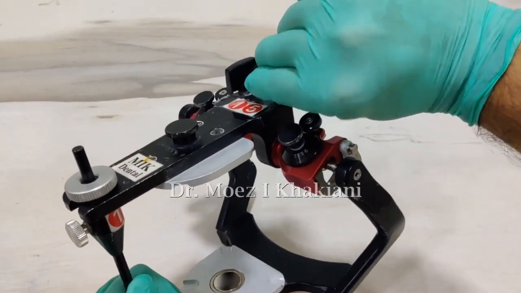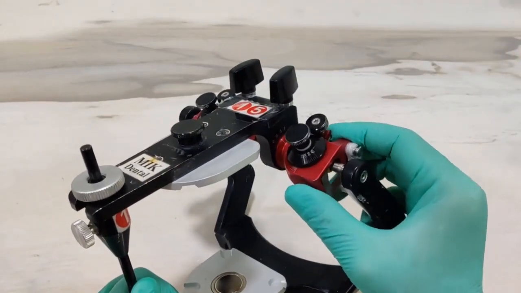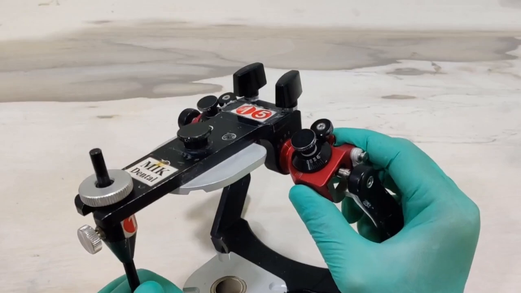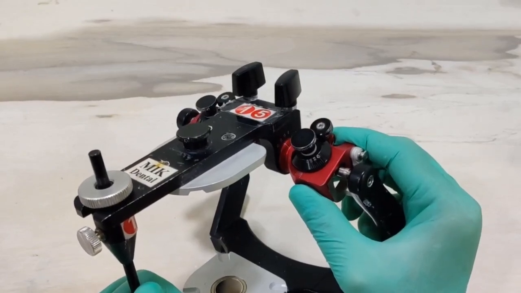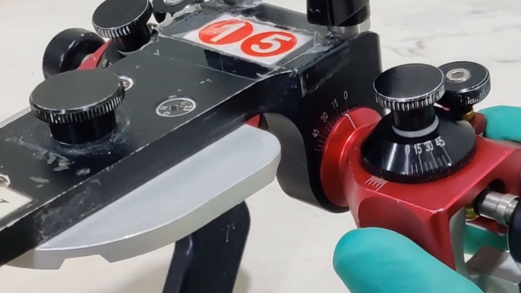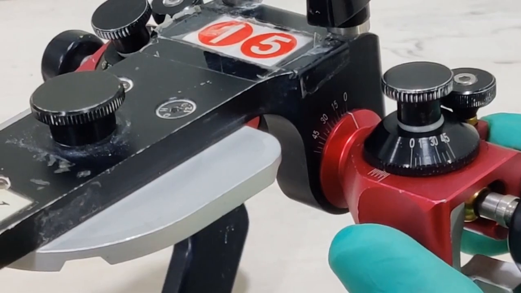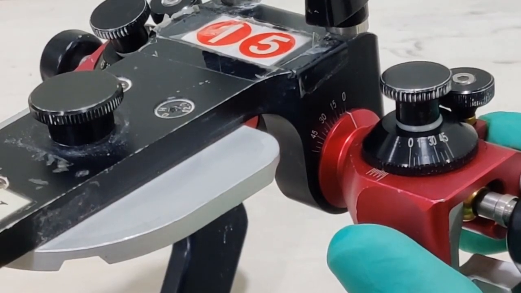Now on top of both the articulators is a knob. As I open this knob, as you can recognize, I can turn this over. Now as I zoom in, you will be able to recognize that there are some numbers present on the articulator. When this line coincides with the 0, it means the H value on the articulator is set at 0.